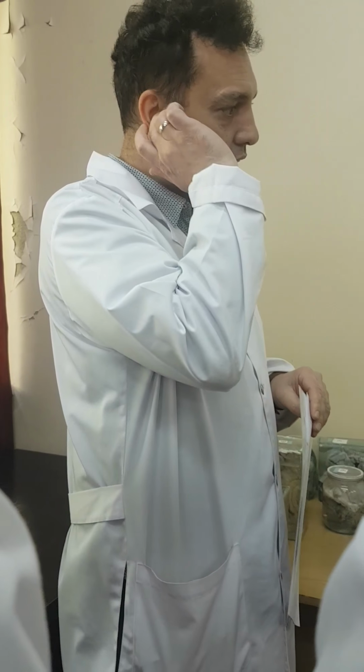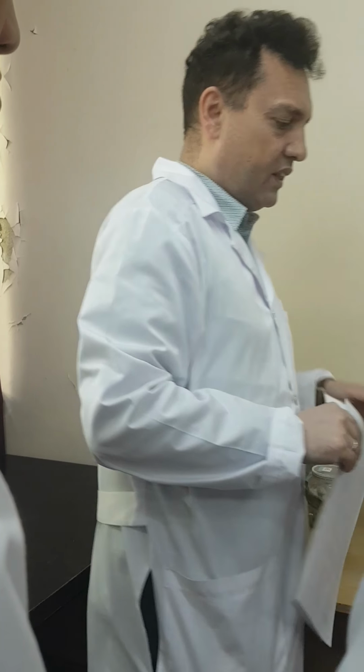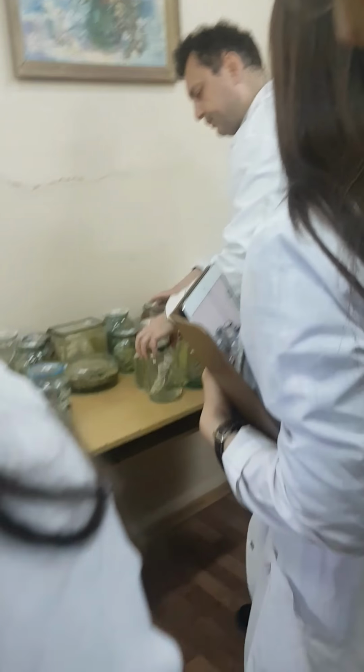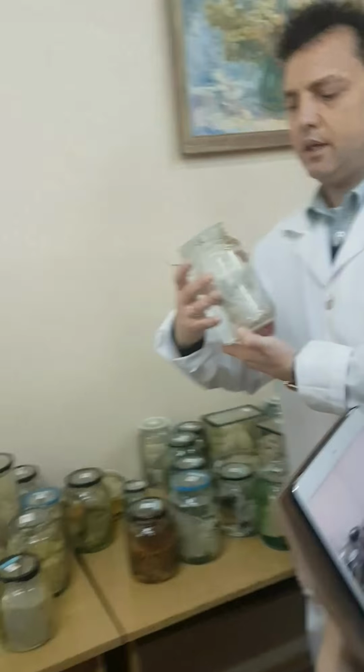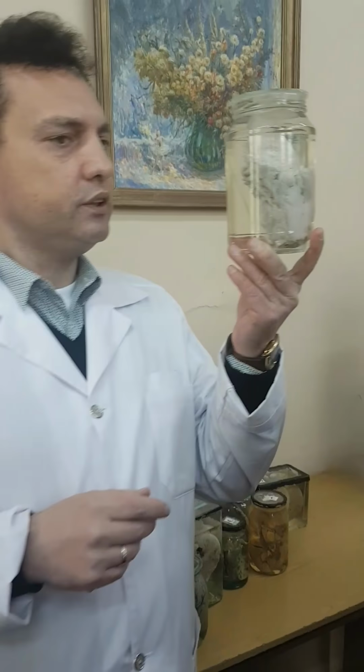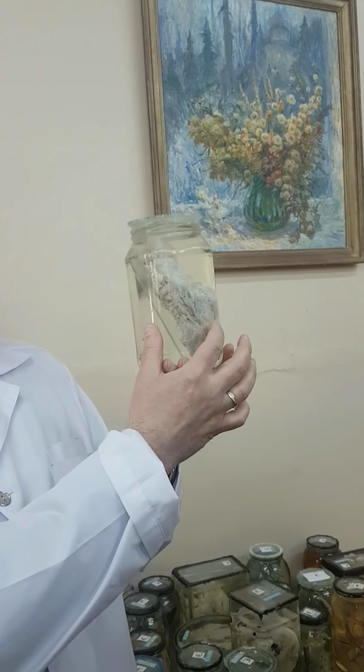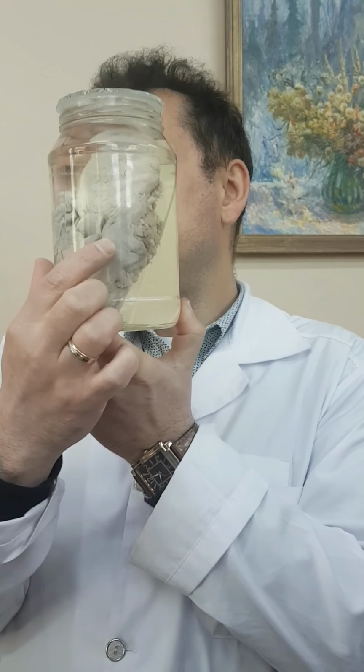And this is the collection of our exam gross preparations. With these preparations, you will work on your exam. Now I'll show you these gross preparations in front. This is the necrosis of tonsils. Here you can see the tongue, of course, larynx, and tonsils. Tonsils are enlarged and black in color.